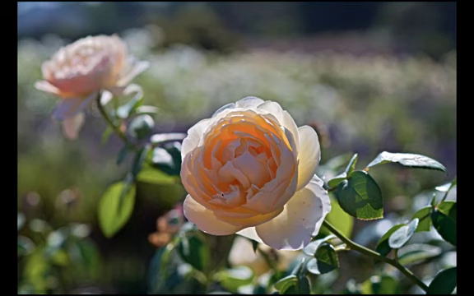So in this picture, for instance, the aperture, I believe, was in the f2.8 to f3.5 range. And so you can see that the foreground is in focus while the background is very blurry. And you can also have it where the background is in focus and the foreground is very out of focus. And this is going to be the effect of a low f number.